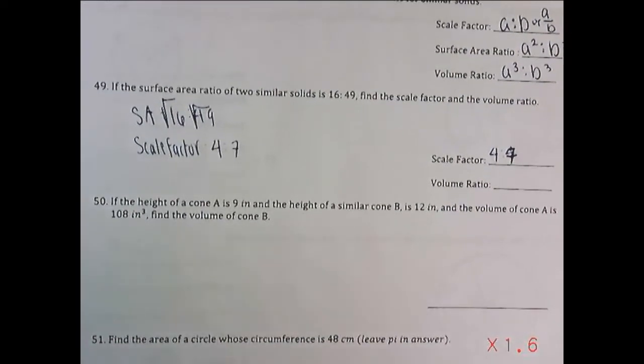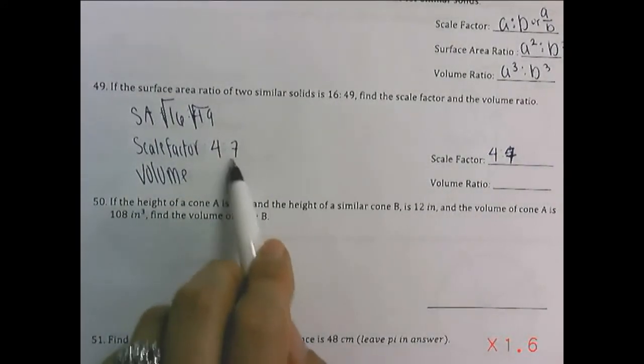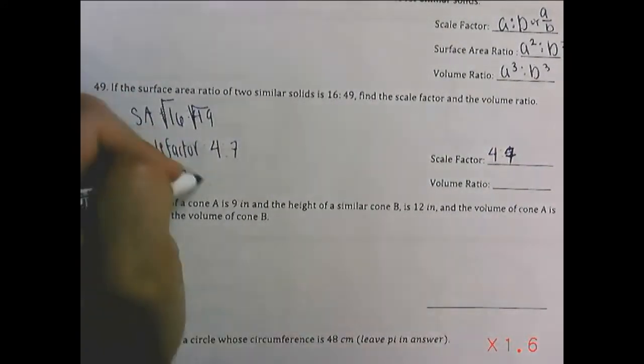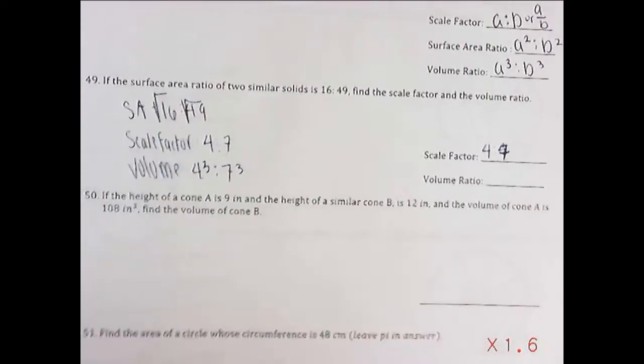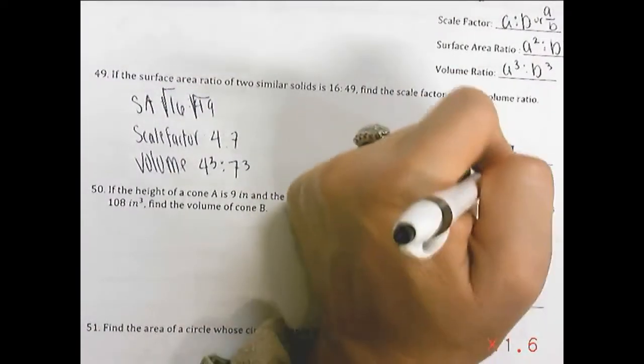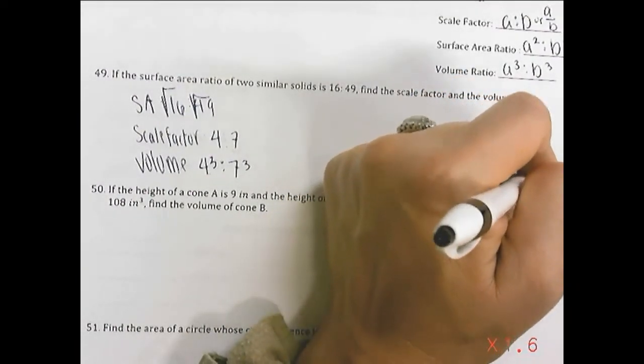All right, and then it wants me to find volume. So for volume, I take my original scale factor, 4 to 7, and I'm going to cube it. So 4 cubed to 7 cubed. And when I actually cube it, I'll get 64 to 343.